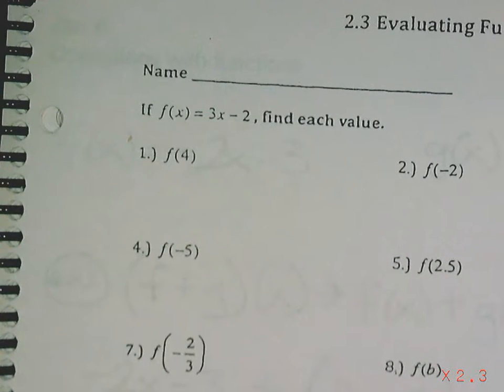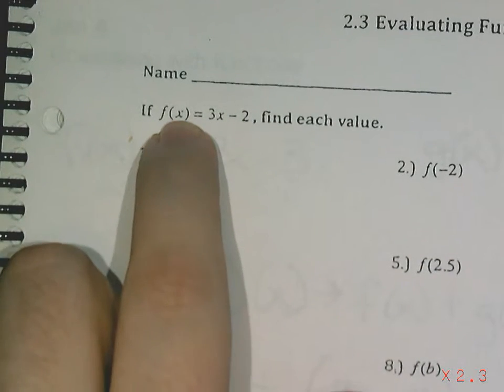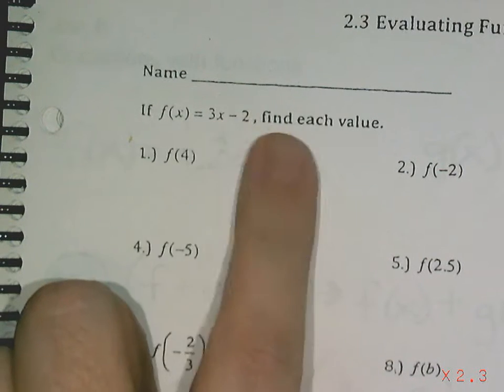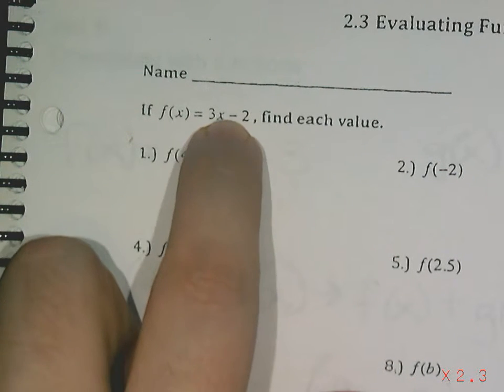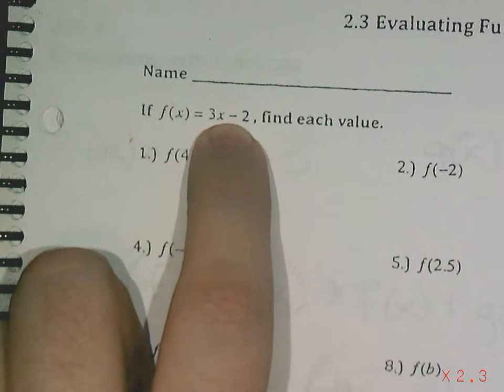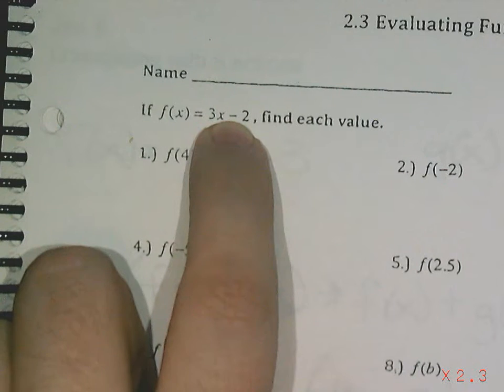Could be whatever I plug in for x. So x is just a placeholder, saying this is the input spot. Wherever x is, that is the place in the function that I would substitute out for whatever number it wants me to plug in for my input.